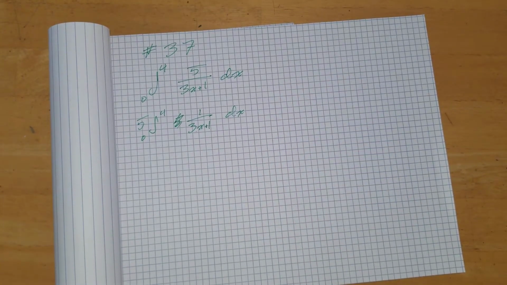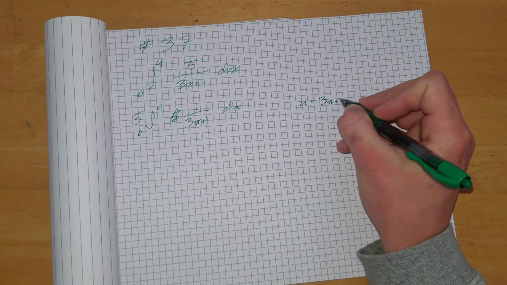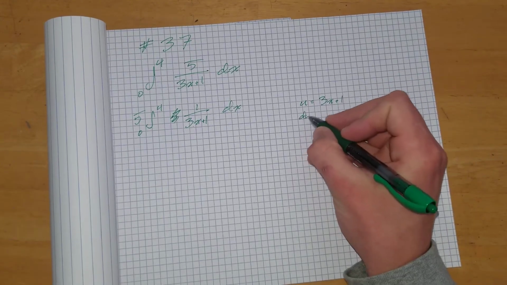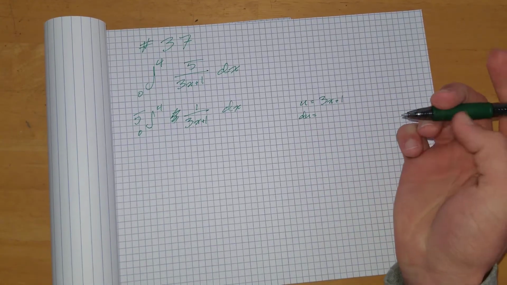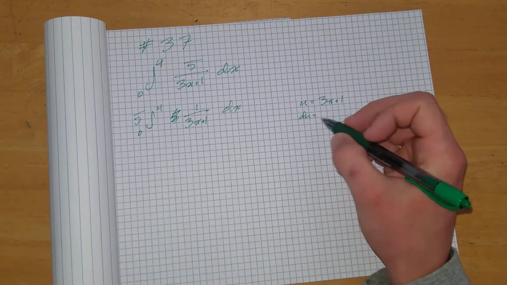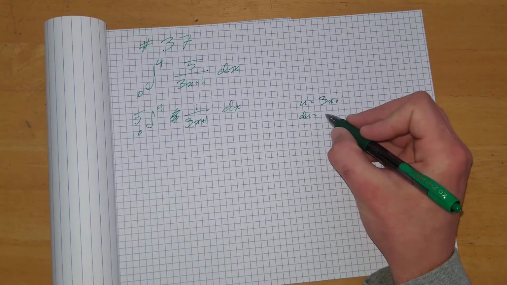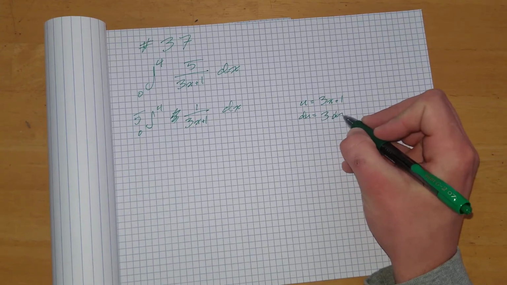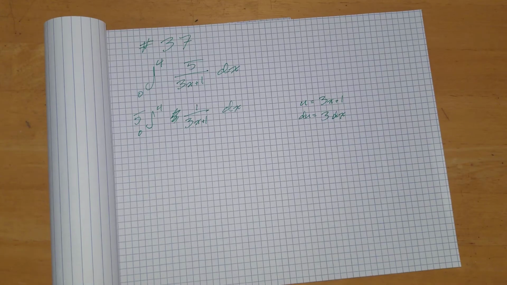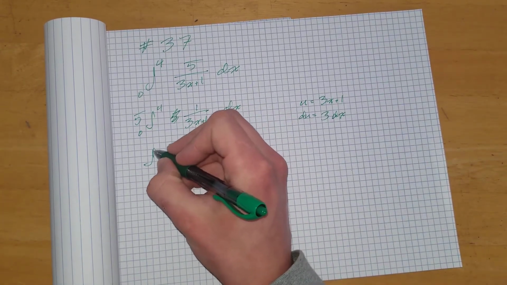Now to make things a little simpler, I am going to use a little bit of substitution. This isn't really necessary, but I really like substituting stuff. So if I substitute, I am going to end up with 3 dx. Okay, so that means my boundary here is going to change, right?